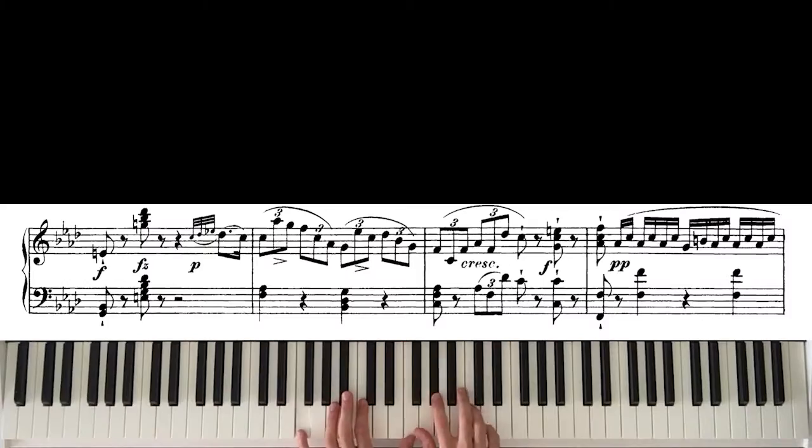So what we get instead of a development section is basically a completely different piece, a duet set in binary form, which runs its entire course, entirely without obvious connections to the first part. There are some very subtle connections, so the accompaniment to this middle part does grow out of the first theme figuration.